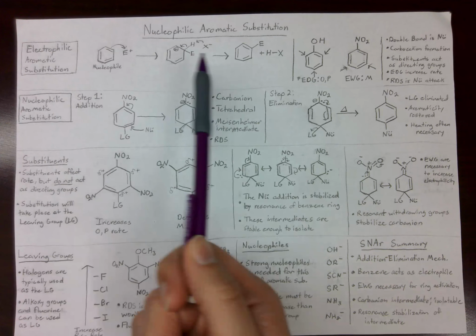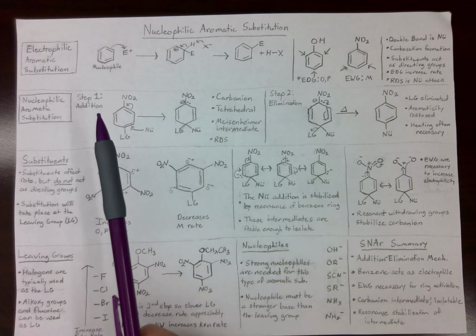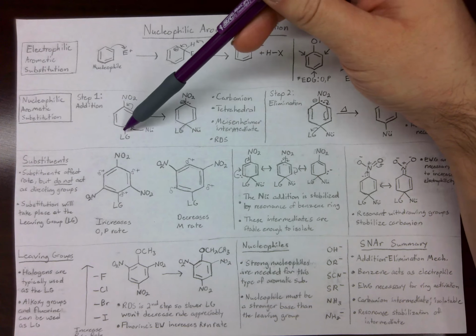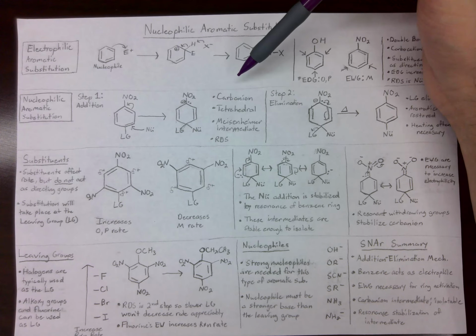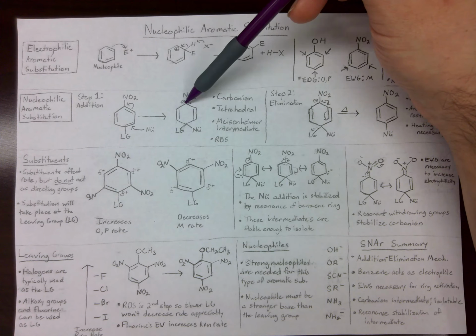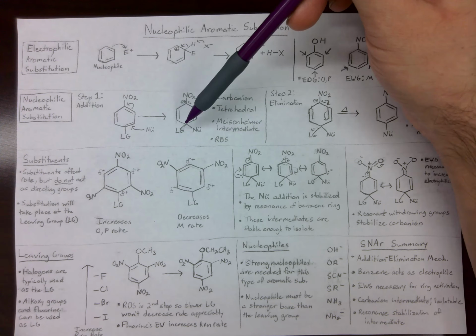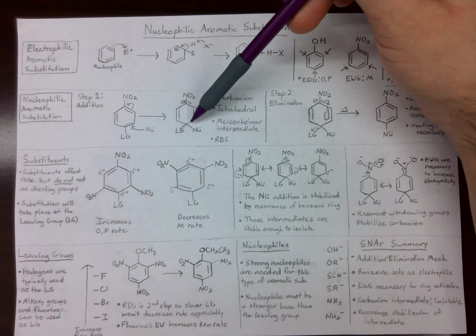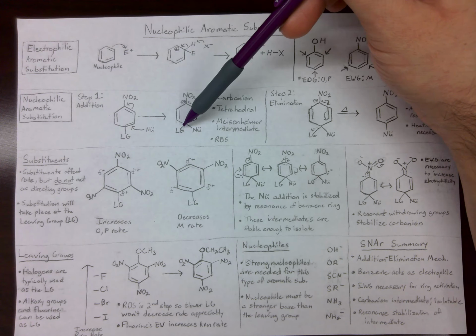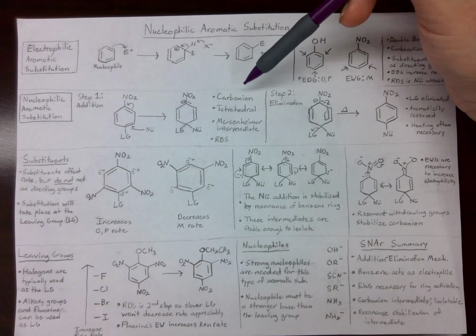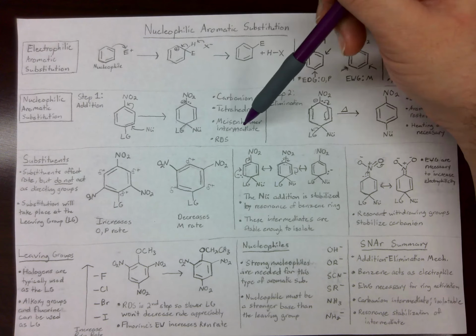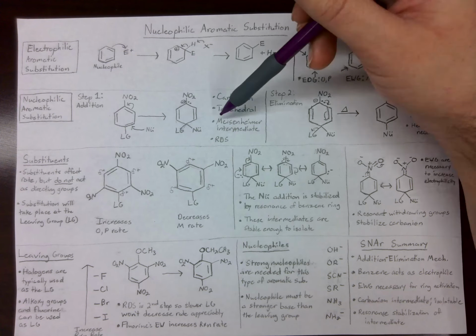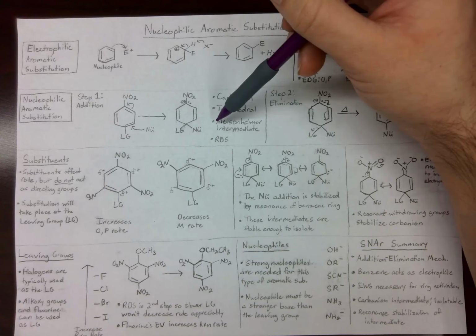So this is also a two-step process, an addition-elimination reaction. With that, we have the nucleophile attacking the carbon to which the leaving group is attached. So this forms a carbanion, not a carbocation, but a delocalized negative charge. As well, there is a tetrahedral formation where the nucleophile bonds where the leaving group is. This forms an intermediate, and this intermediate is stabilized so much so that we're able to isolate it, but we'll go over that in a minute.